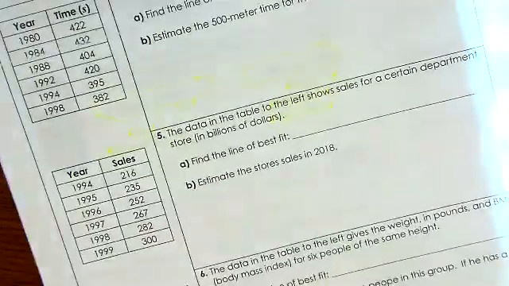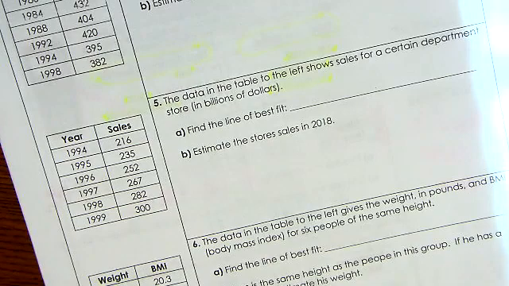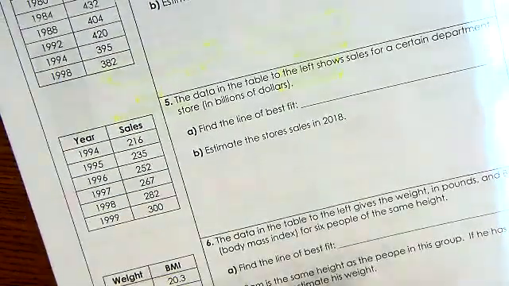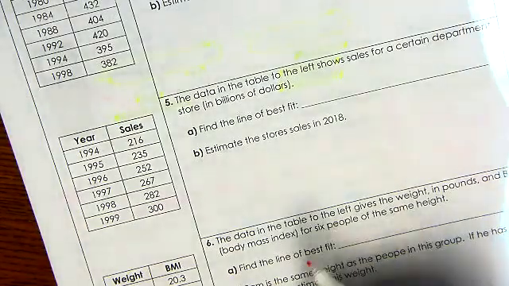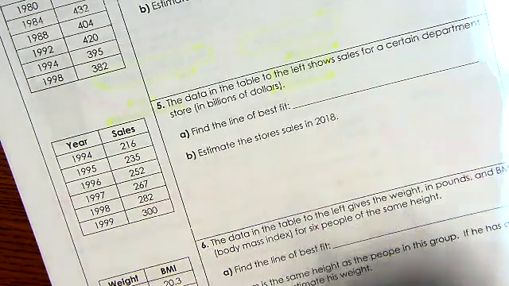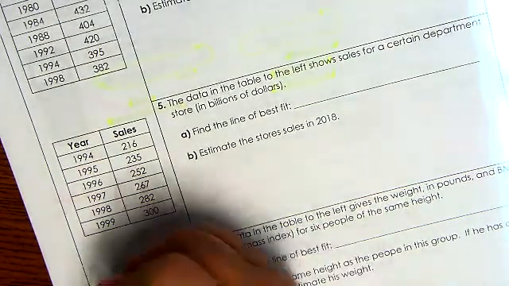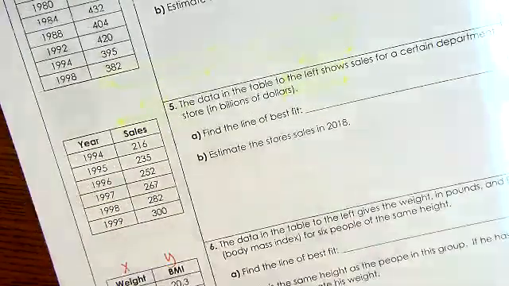Let's talk about number 6. Okay, you input the same things. You get your equation. What you need to make sure that you pay attention to is we've got to determine which one depends on which, which is X and which is Y. So your weight determines, so the BMI depends on what your weight is. So this is X, this is Y.